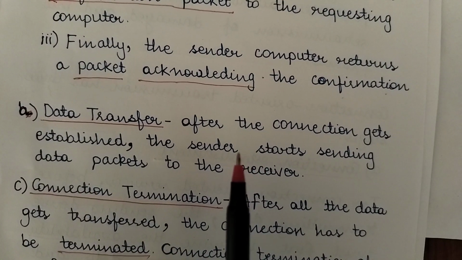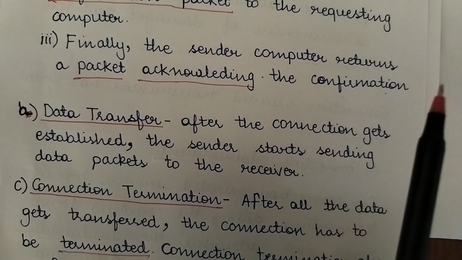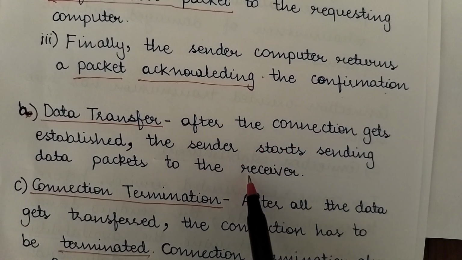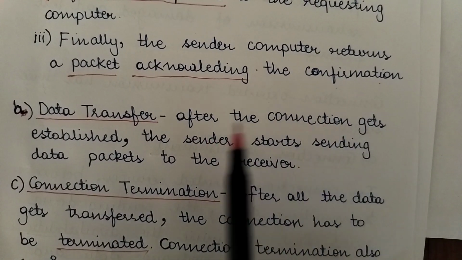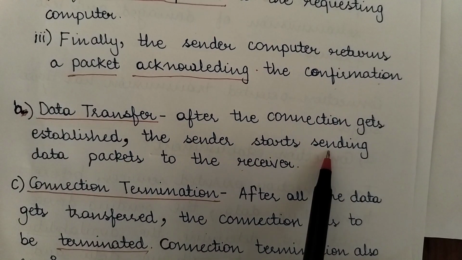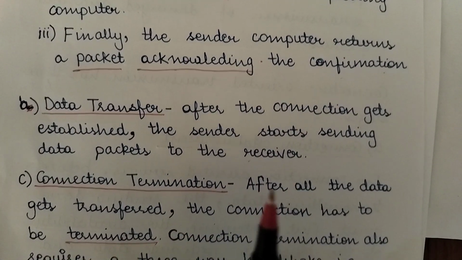Then the second step after connection establishment is your data transfer. Now, after the connection has been established, you would do what you were actually waiting for. That is, you would transmit your data. So after the connection gets established, the sender starts sending data packets to the receiver.